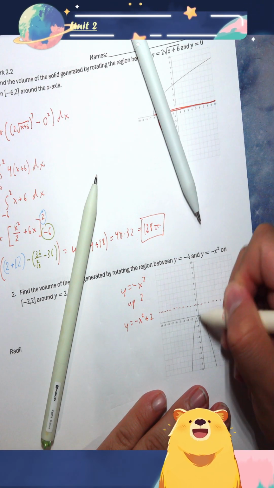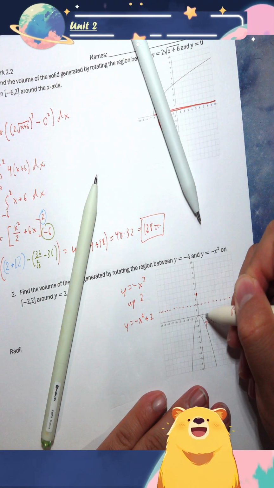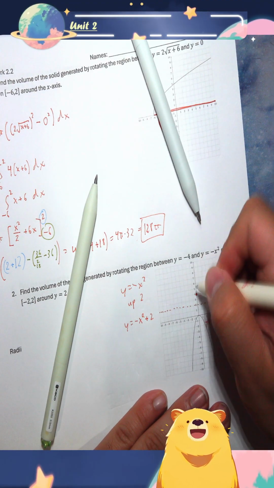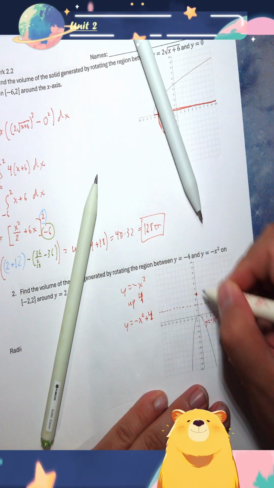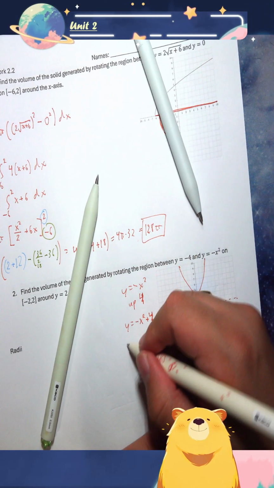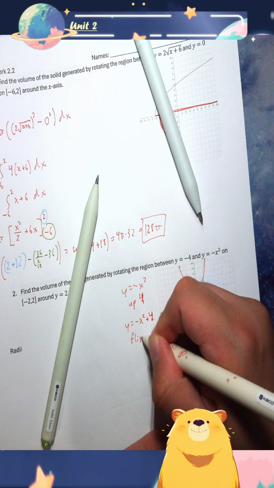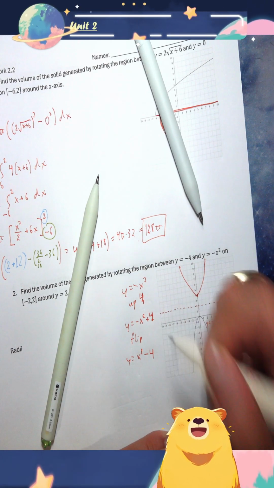We have to mirror it, so we know the mirror would start here because it's not directly on the x-axis, excuse me. So we actually moved it up 4, and then we flipped it to get this shape. Then we flip it to get y is equal to x squared minus 4.